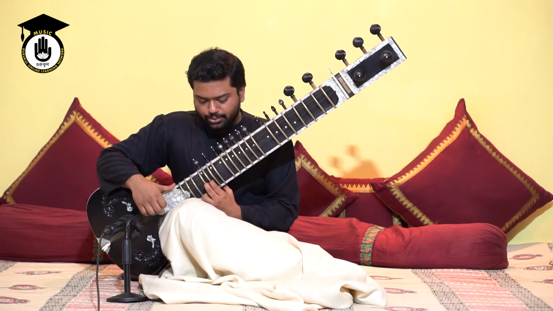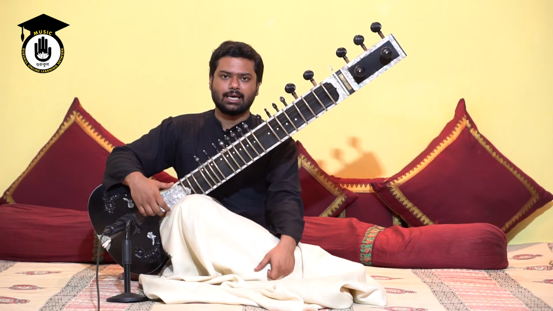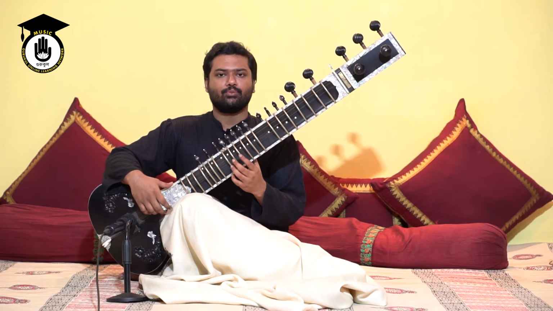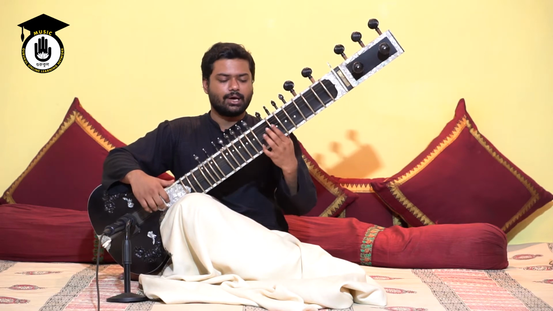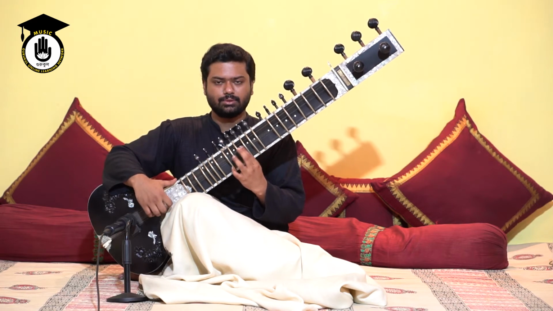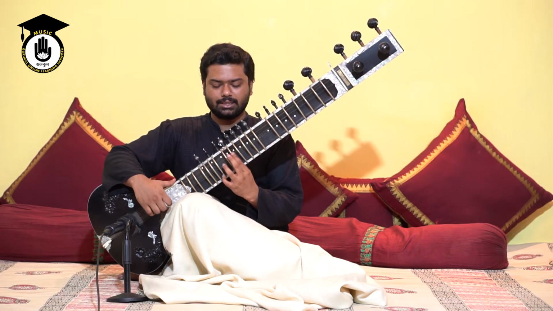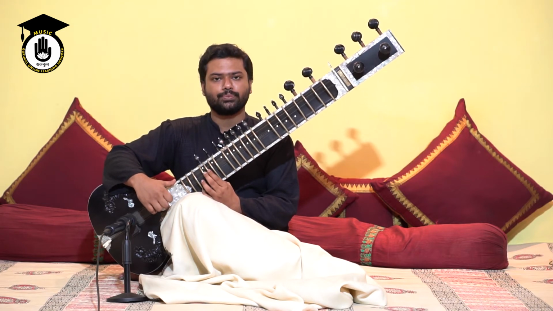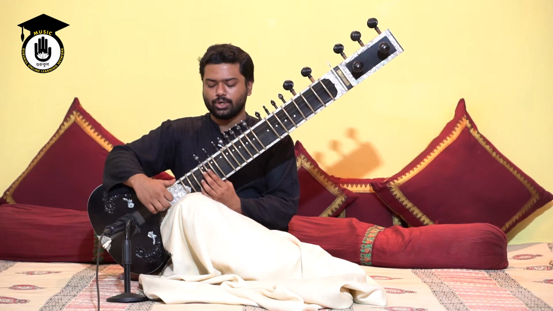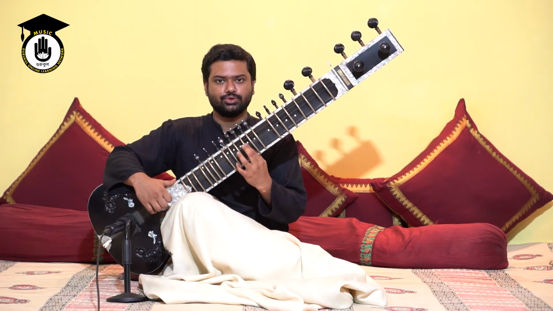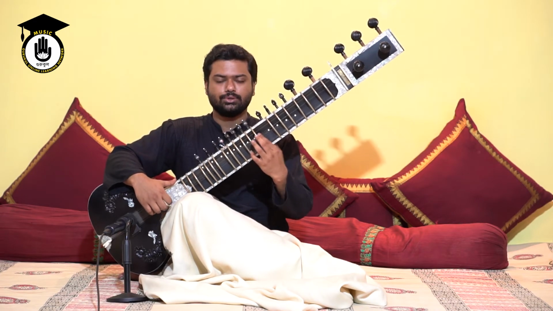Okay. Now I have a theory that I came up with that I teach my students. So it's 1 2 gap 1 2 gap 1 2 gap 1 2. So you have 1 2, then gap, then 1 2, gap, and then 1 2 gap, and then 1 2. When you come back, it's the same. 1 2 gap, 1 2 gap, 1 2 gap, and then 1 2.